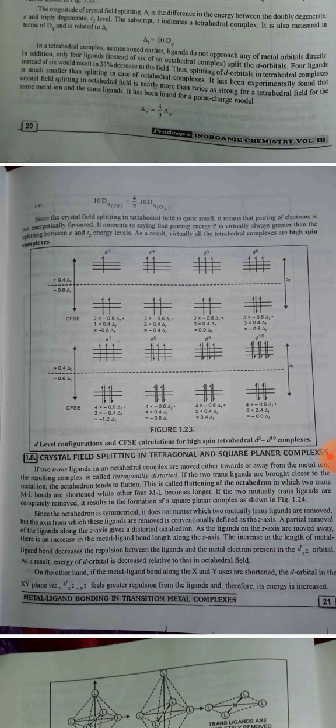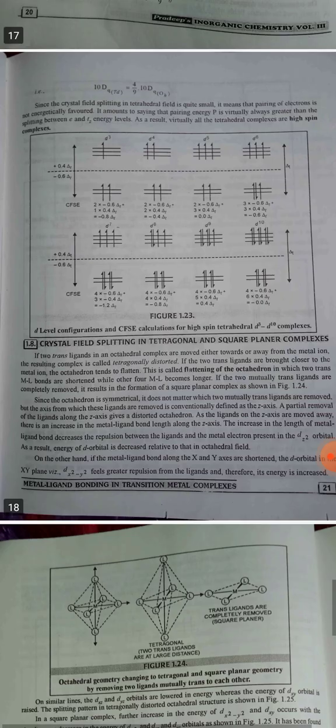Since the crystal field splitting in a tetrahedral field is quite small, the pairing of electrons is not energetically favored. It amounts to saying that the pairing energy P is virtually always greater than the splitting between the e and t2 energy levels. As a result, virtually all tetrahedral complexes are high spin complexes.